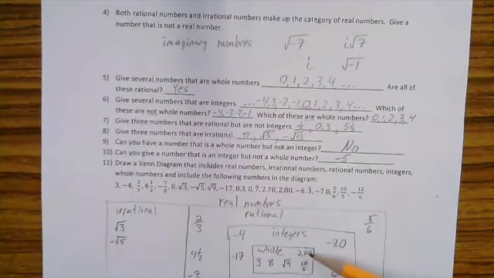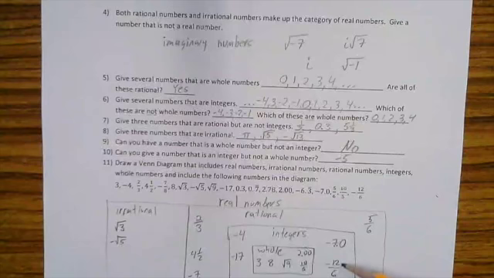2.00 is 2, so that's also a whole number. And when I simplify 10 over 5, that's also the number 2, which is also a whole number. Just like negative 7.0, because it's 0.0, it's the same thing as negative 7. That makes it an integer, as does negative 12 over 6, which is actually negative 2, which makes it an integer as well.